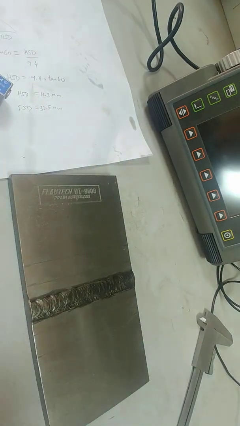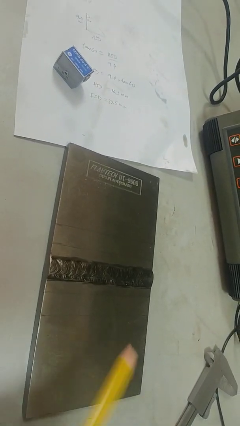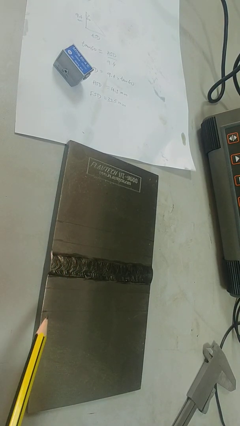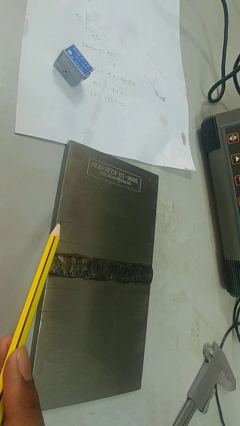Now I have a set of lines. I can see clearly. Now this one is half skip distance. This one is also half skip distance. This is full skip distance. This is also full skip distance.